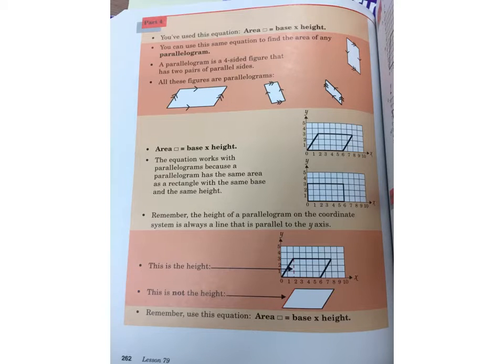So we can use the equation area of a rectangle to find the area of any of these figures. The equation works with parallelograms because a parallelogram has the same area as a rectangle that would have the same base and height, which means that even though this one is tilted to the side a little bit, it takes up the same area.